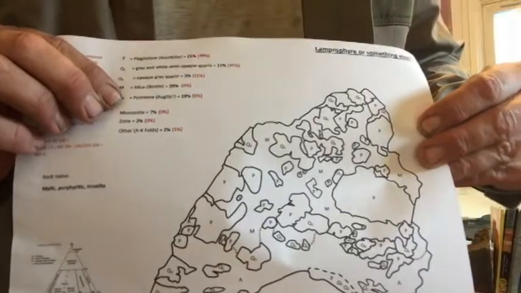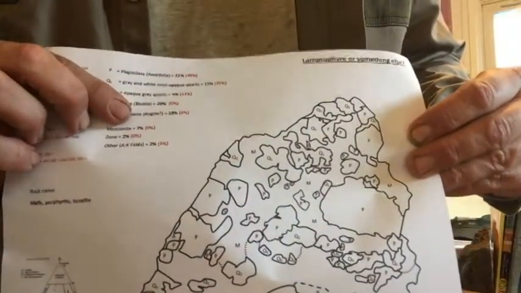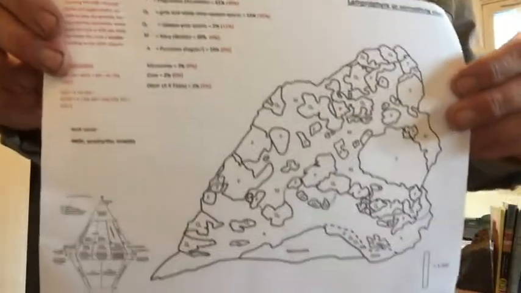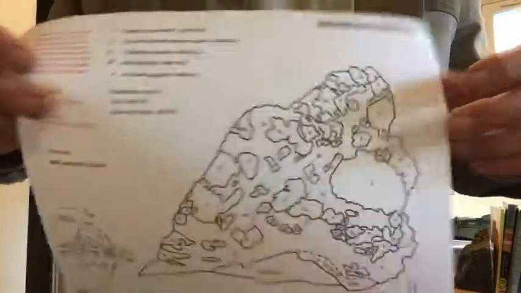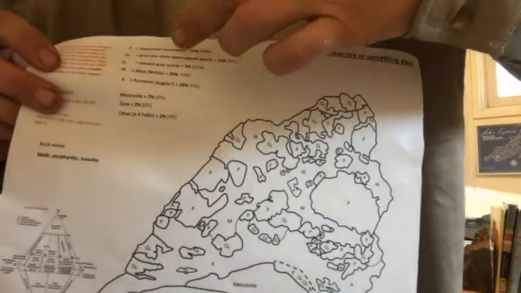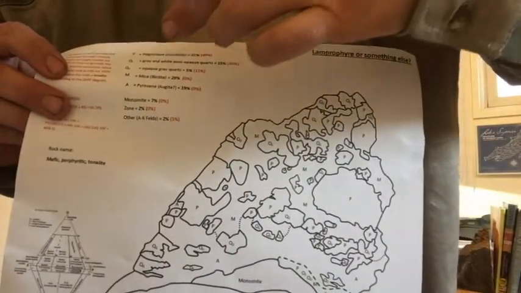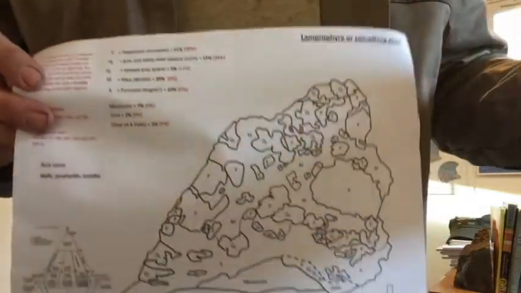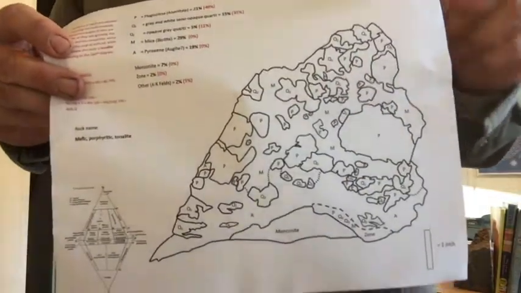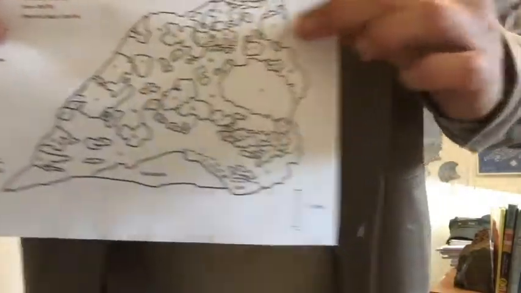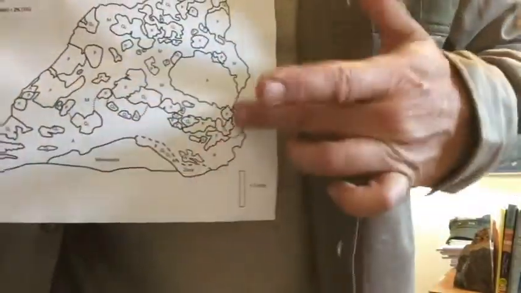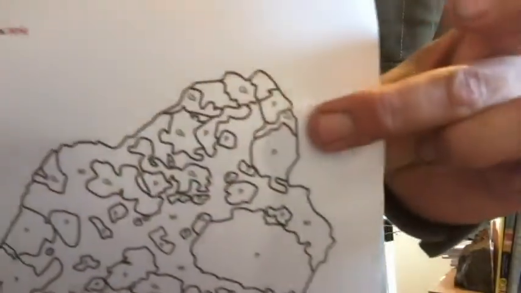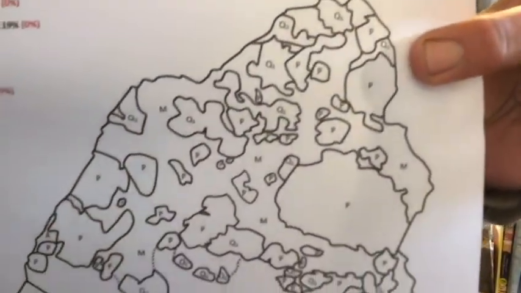And the A is for pyroxene, and here I have a question mark, augite. I believe it is augite. It's definitely pyroxene in some of the ground mass. The ground mass is two things. It's either this biotite, or it's this pyroxene. And basically, what is ground mass? Ground mass is everything that's in between all these grains. So these letters here correspond to these letters on this here.